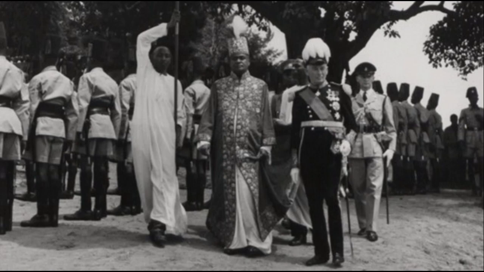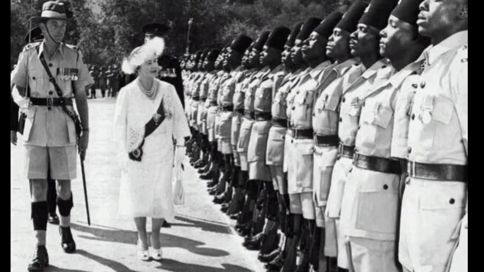Direct rule. Direct rule was characterized by a high level of intervention by the colonial power in the daily governance of the colony. Under direct rule, the European imperial power typically assumed full control over the political, economic, and social systems of the colony. The administration was often centralized, with European officials stationed throughout the colony to oversee various functions, from military operations to law enforcement. Features of direct rule: 1.